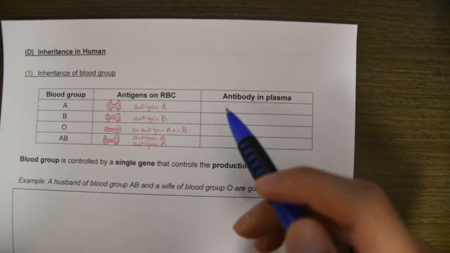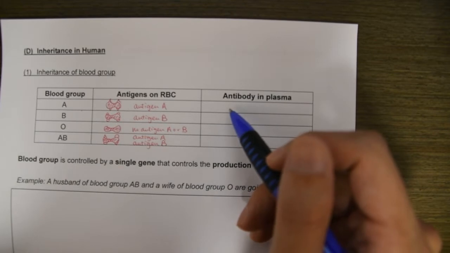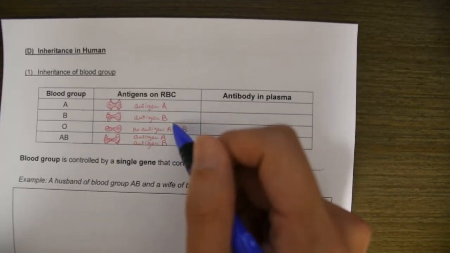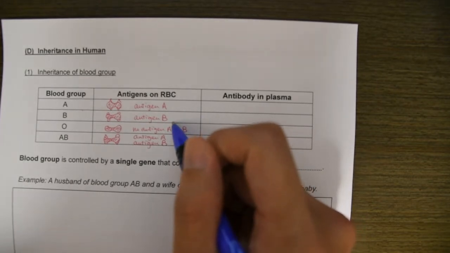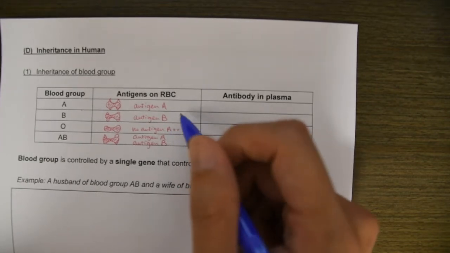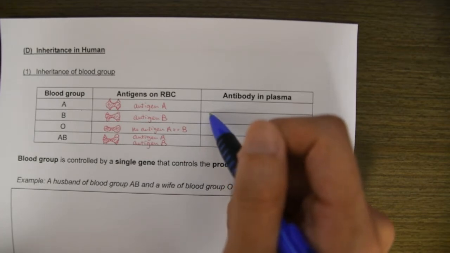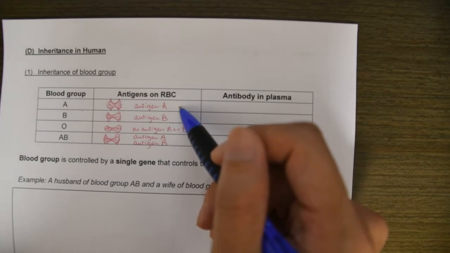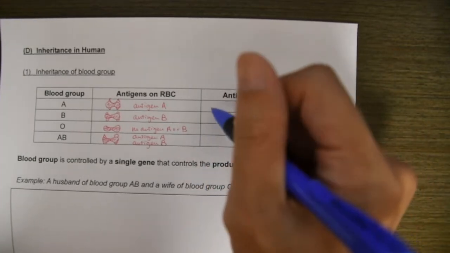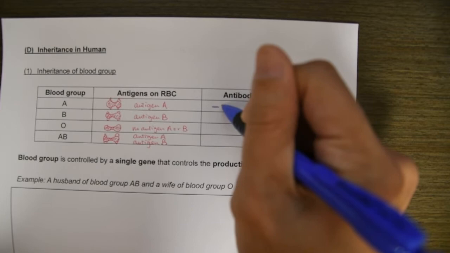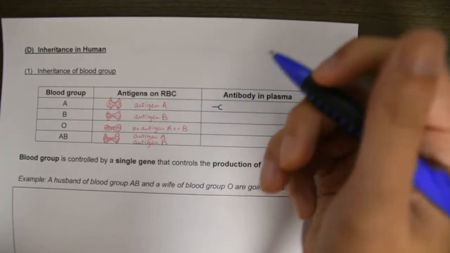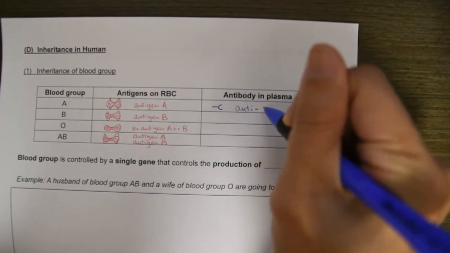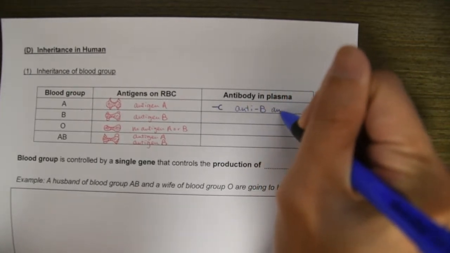But they may produce B cells that produce an antibody against antigen B. In such case, these cells won't be killed during the education process because those persons don't have antigen B. So, in a person with blood group A, their plasma would contain anti-B antibody.